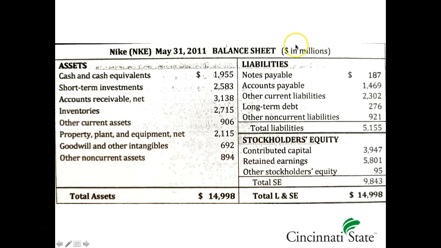Nike's liabilities are for the total of $5,155 million and are comprised of accounts payable, or amounts owed to suppliers of $1,469 million, notes payable of $187 million, and other.